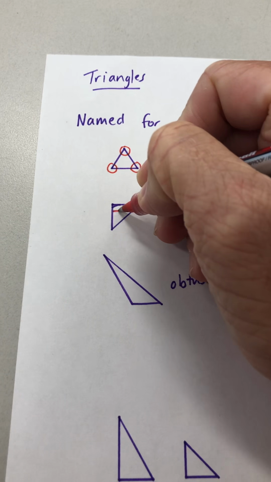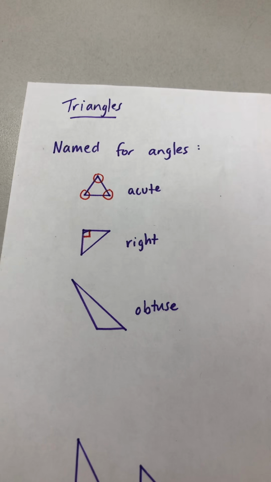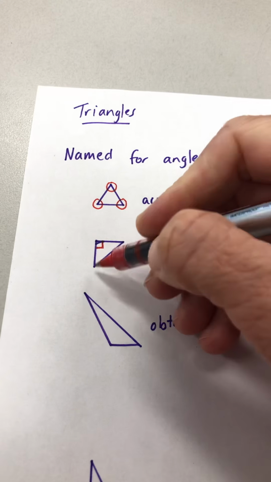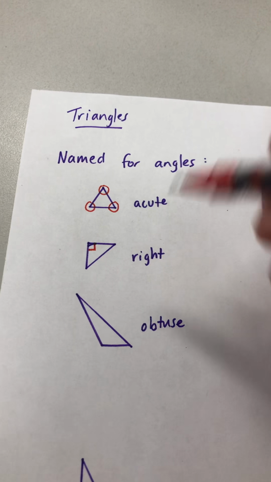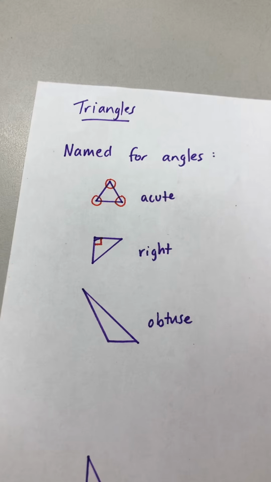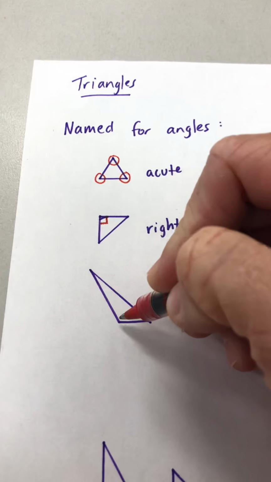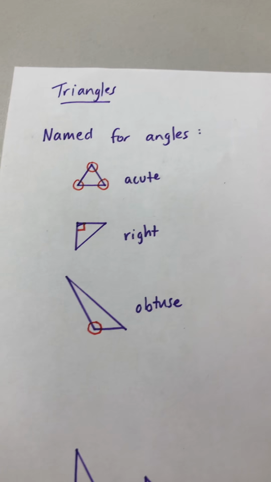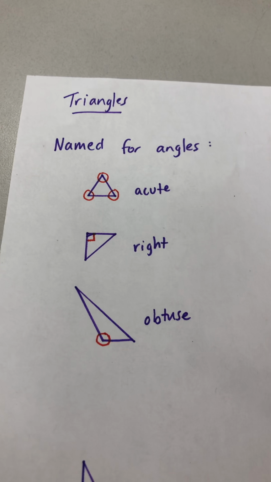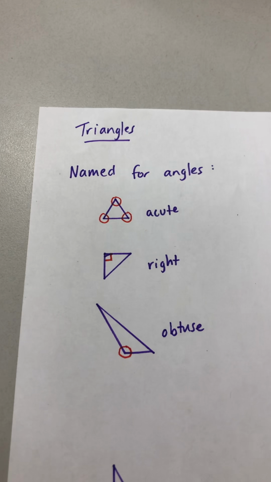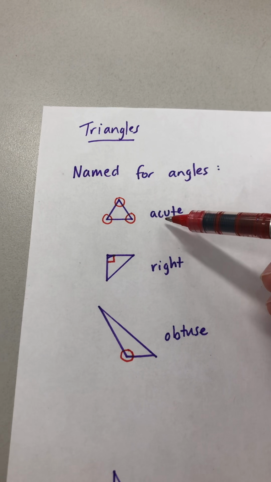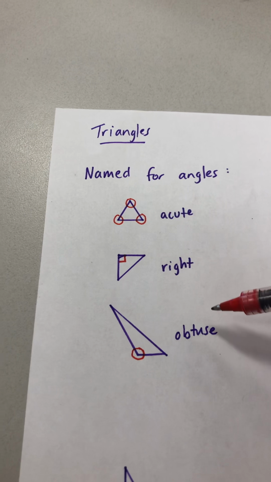If it has 1 right angle, it's going to be a right triangle, and it's always going to have acute angles as well, otherwise it wouldn't close. But it's not about the number of them, just as long as it has a right angle, it is a right triangle. And this angle right here is an obtuse angle, so that makes it an obtuse triangle. It also has acute angles. We're going to name it for that 1 angle. So 3 angles, all 3 acute, is an acute triangle.